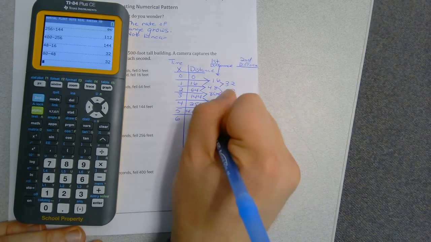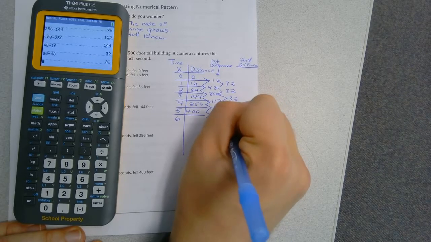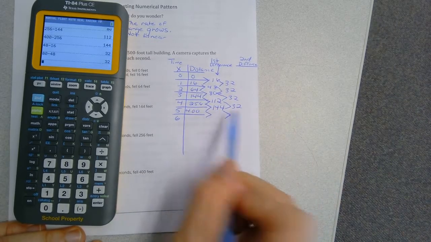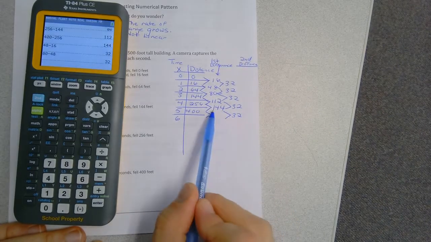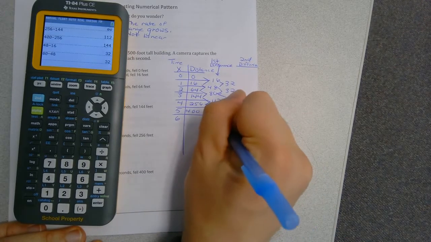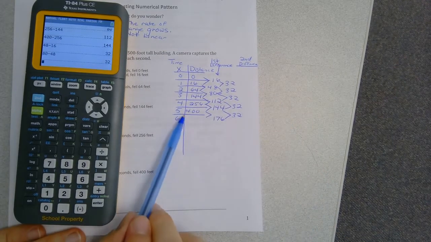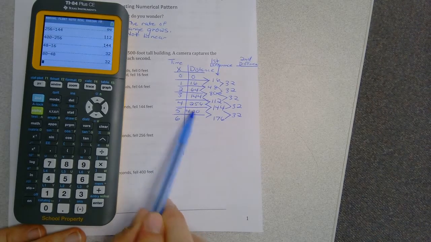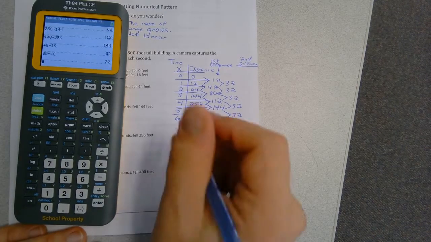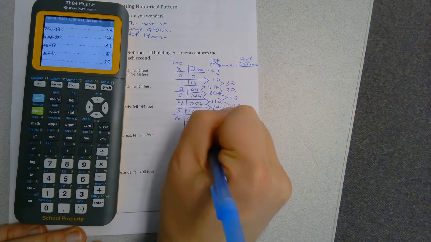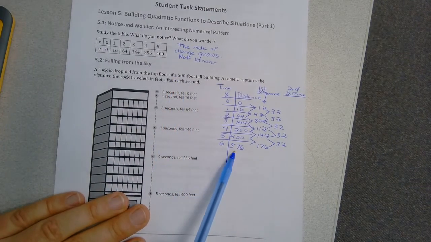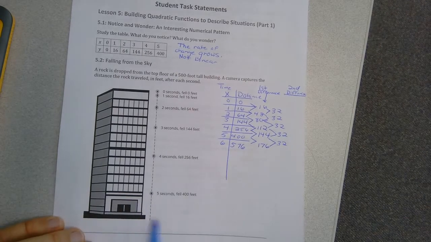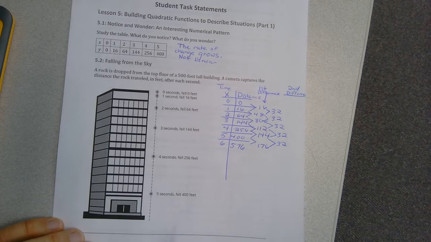So if I want to figure out, well, from 5 to 6 seconds, how much am I going up by? I know I'm going to take 144 and add 32. So adding 32 to 144, I know that I'm going to have 176, which means from 5 to 6 seconds, I'm going to go from 400 plus 176, which is going to give me 576 feet. Which in this case, the building's only 500, so I can conclude this wouldn't fit in the model because at the ground, the rock would stop.